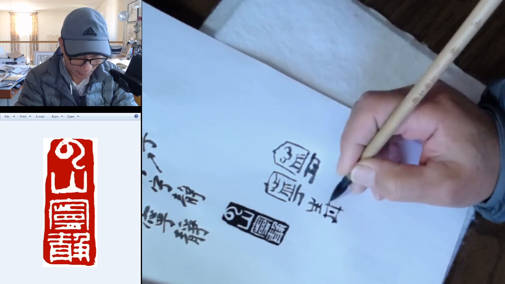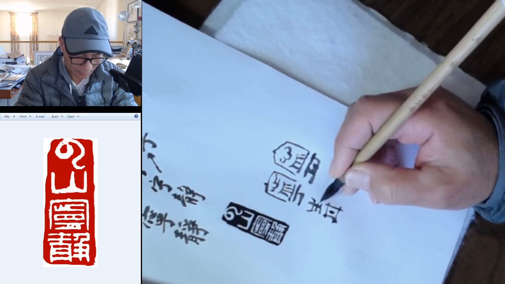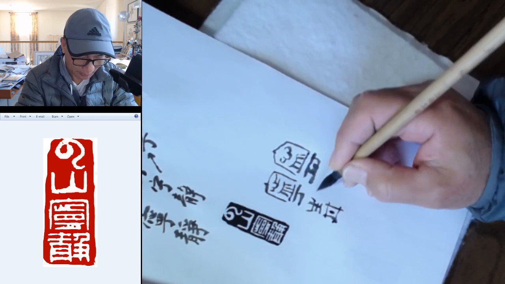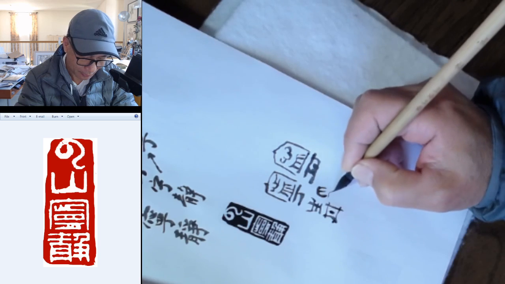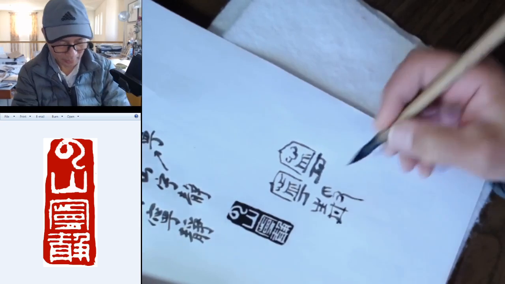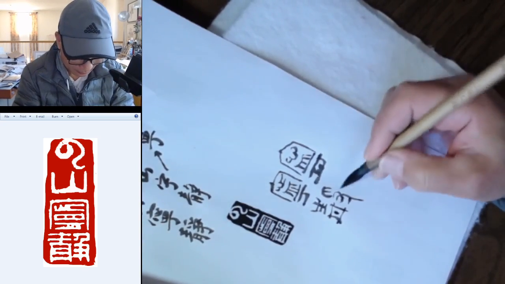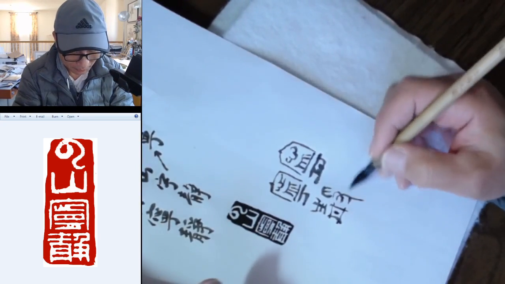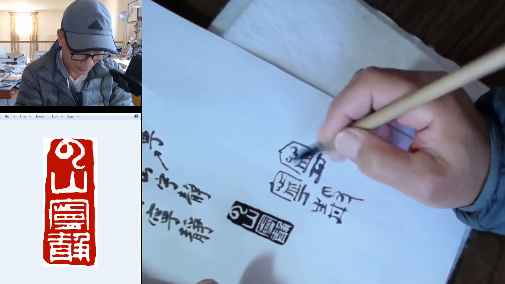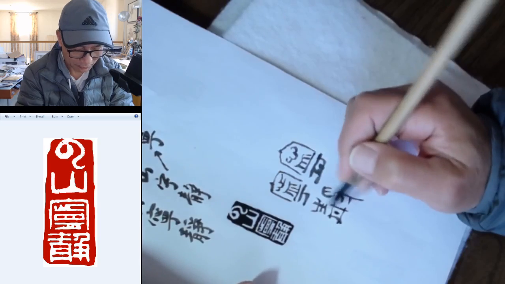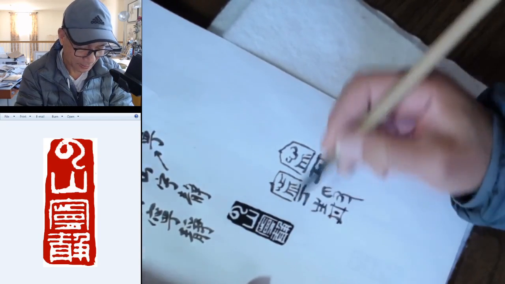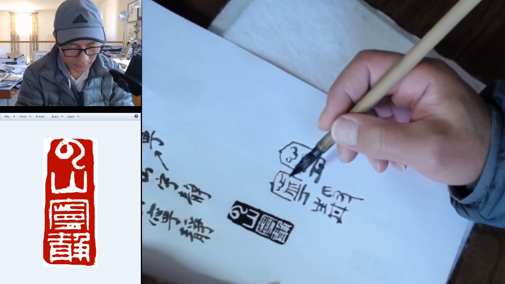This is the original meaning of the green plant, and this part is like two hands, something like that. Anyway, so if you read the original pictograph, it's easier to understand the later evolution.